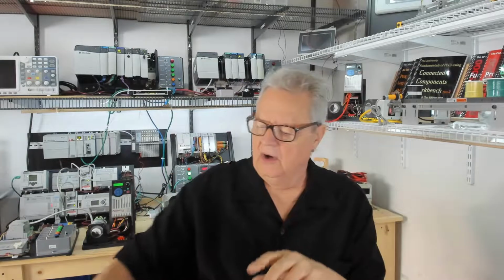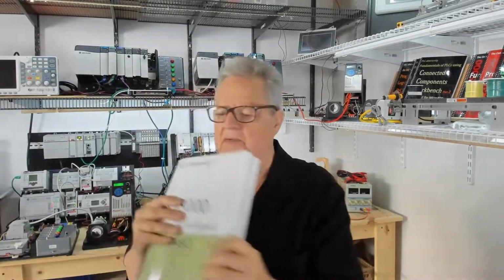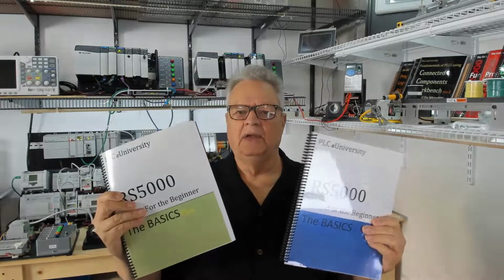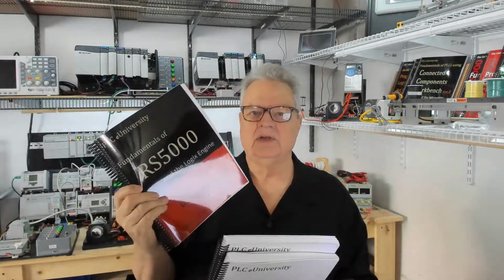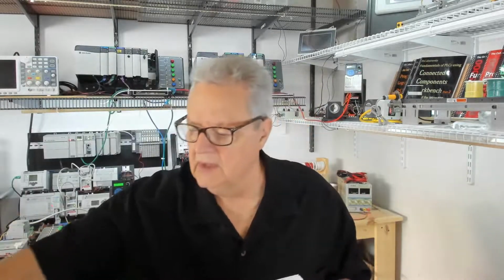So there are older manuals that you might have. For instance, this set right here, Beginner and Beginner Plus. These do have the sequencers in them. This Collegiate Edition, which is the predecessor of those other two red and black ones, it may not.